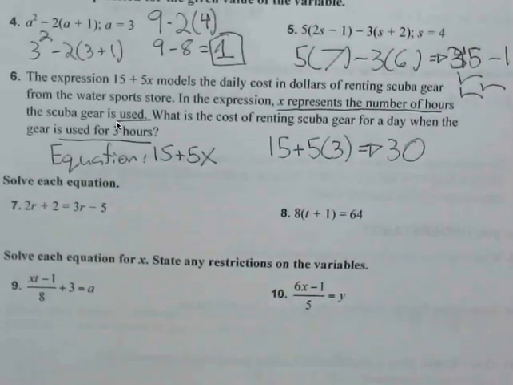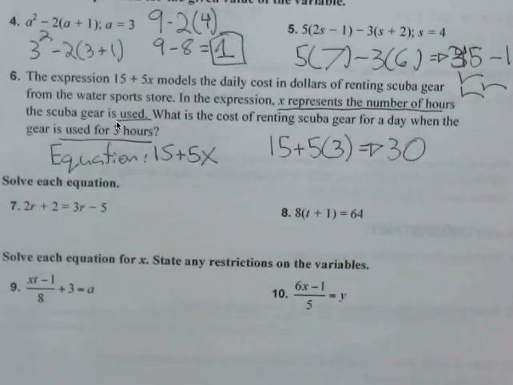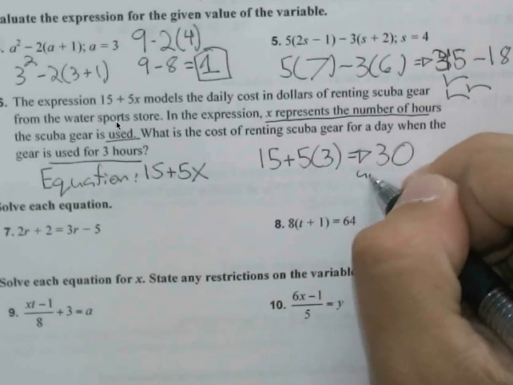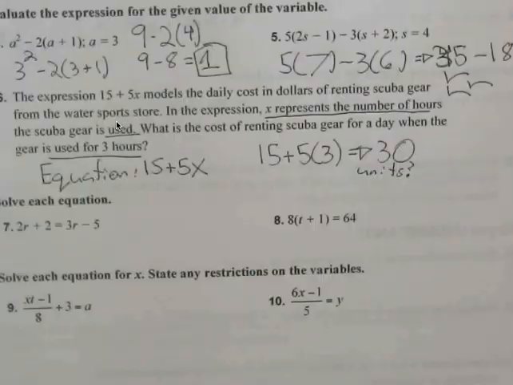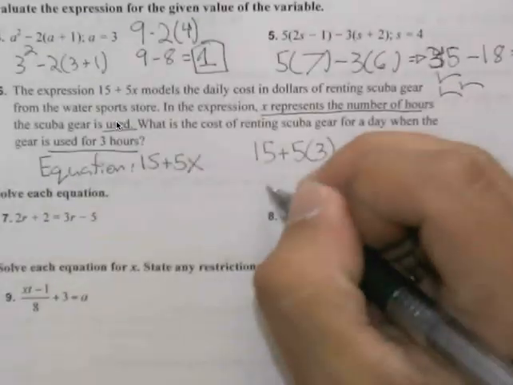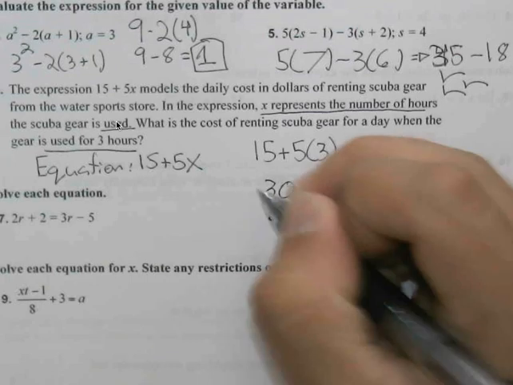get 30. But what does the 30 represent? Do we have 30 cheeseburgers, hamburgers, hot dogs, coconut water, nights playing Fortnite? What does the 30 represent in this context? So what units? So you should be saying $30 because that's what we're trying to find. So $30.